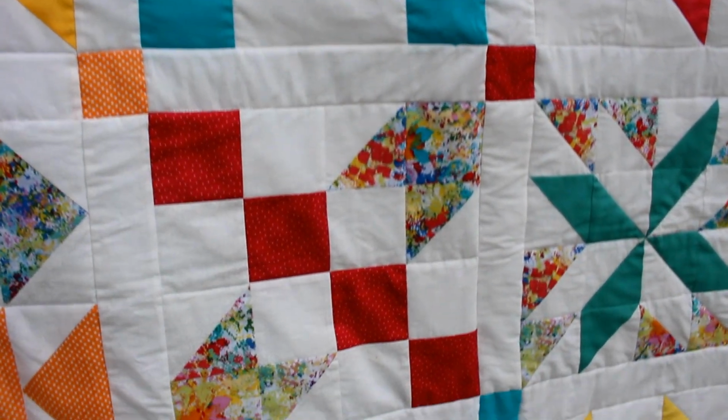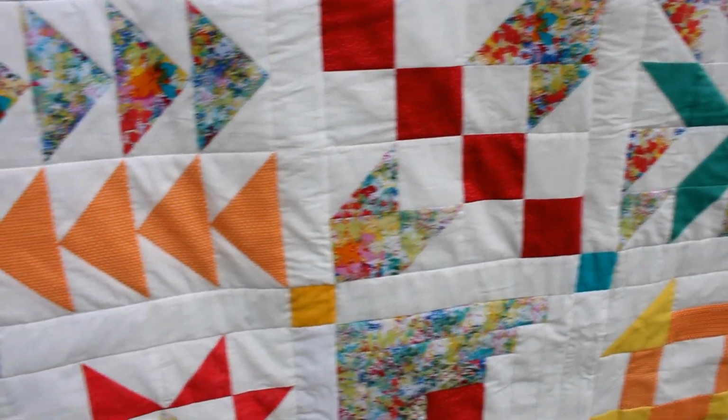And I actually have a post on my website with all of the finalized measurements for the sashing, the cornerstones, the borders, everything that we figured out that day, all our notes. I'm going to have all of those listed out on my website, so you can look at it if you want to finish your quilt pretty similarly to mine, or if you just want to get an idea of the measurements that we used for reference. Definitely go check out that post on my website. The link will be down below in the video description box.